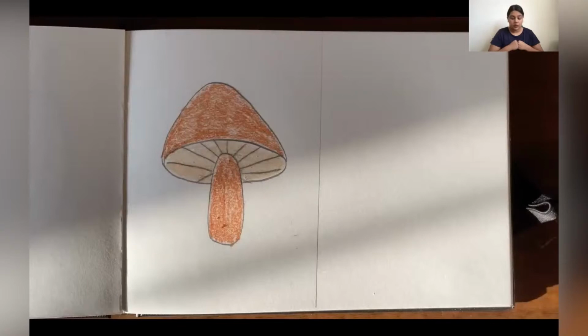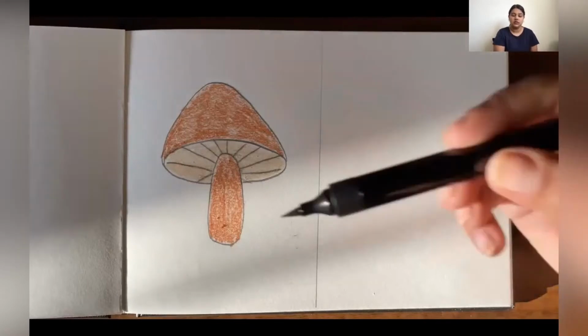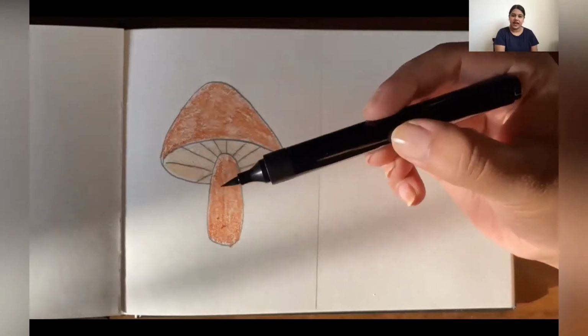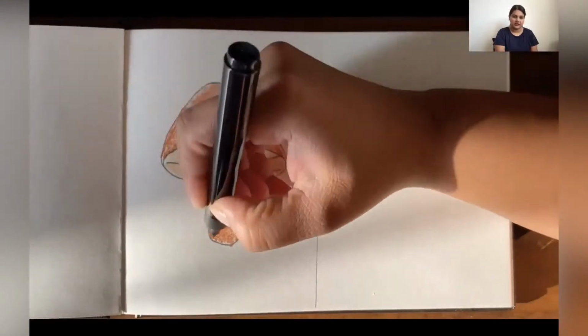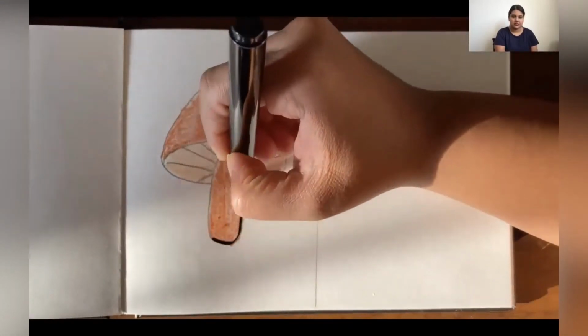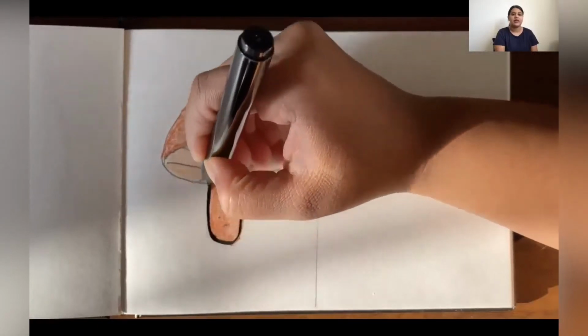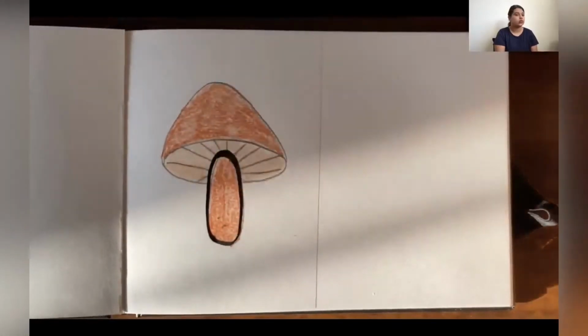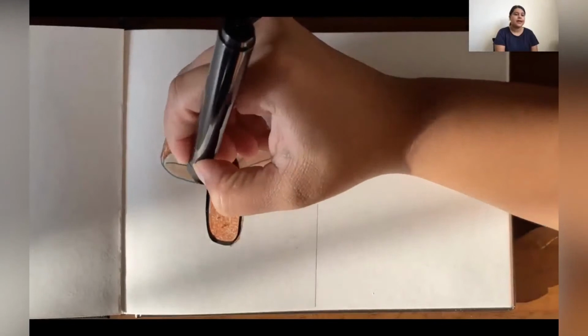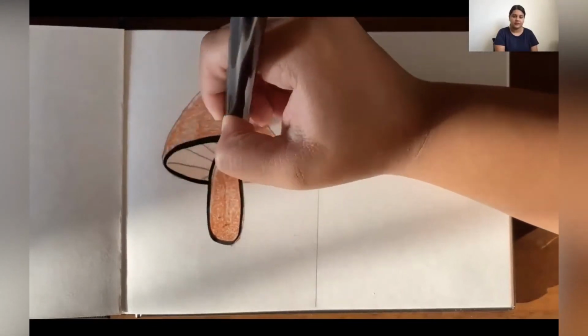So let's start outlining now. I want you to grab that black marker and I want you to start outlining. Even while outlining, make sure you take your time to do it. Don't rush into it. Be as neat as you can.